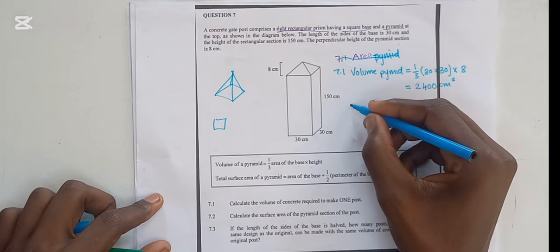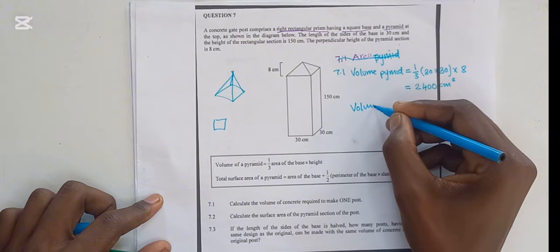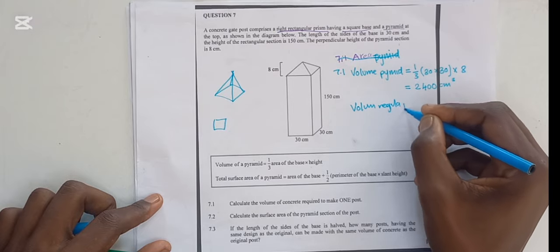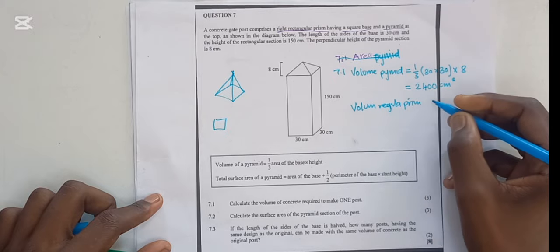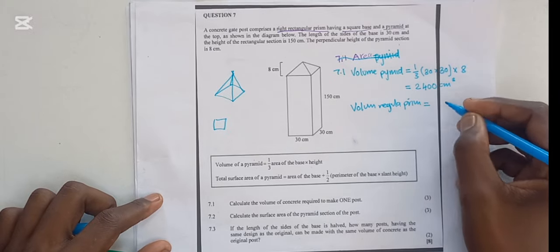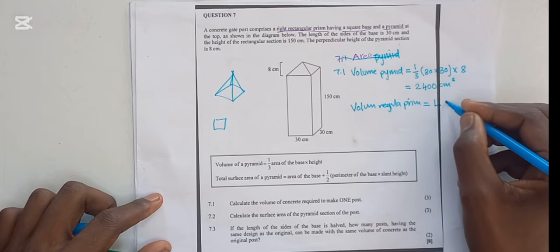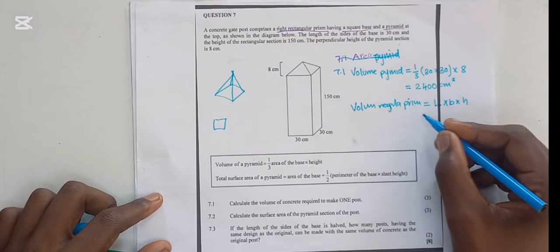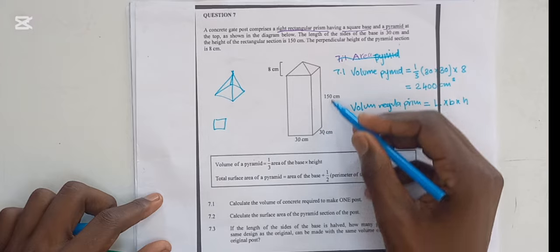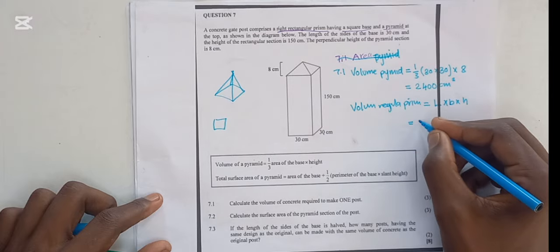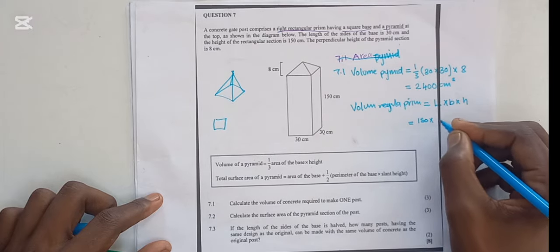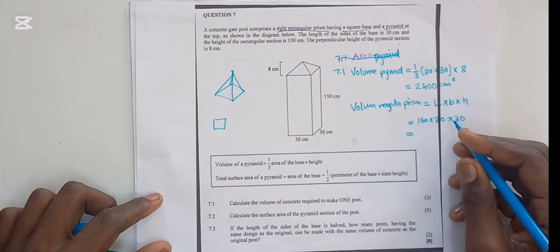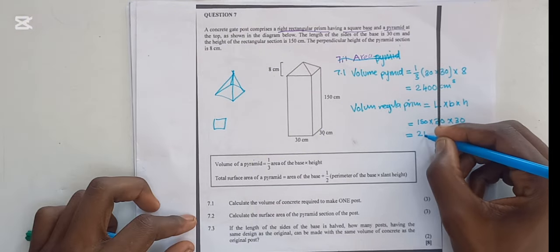Now let's look for the volume of the rectangular prism. We know the volume of the rectangular prism is going to be length multiplied by breadth multiplied by the height. Since there's the length and the height, we're going to just substitute it. It's going to be 150 multiplied by 30 multiplied by 30.